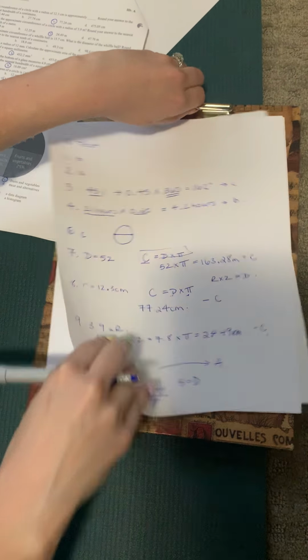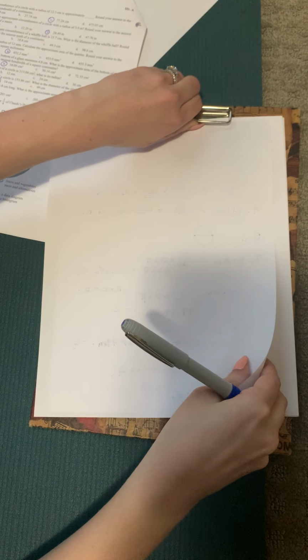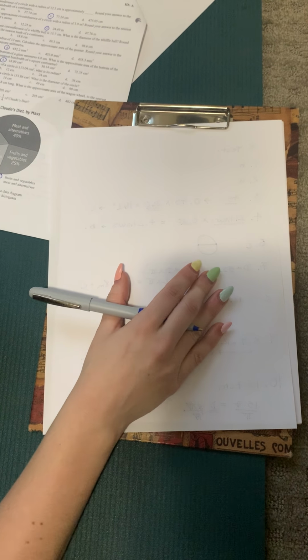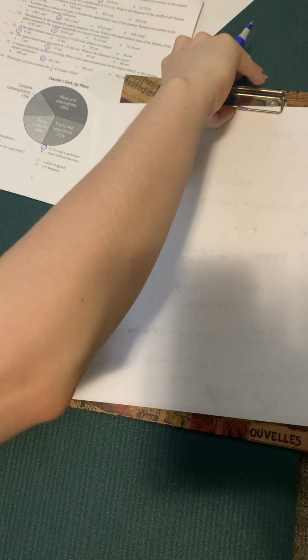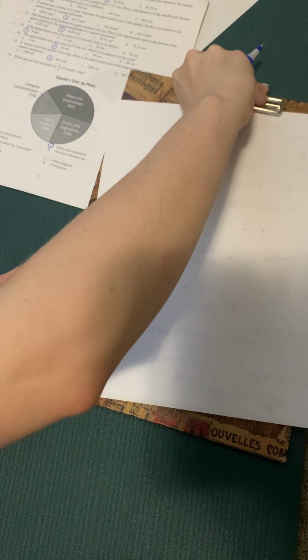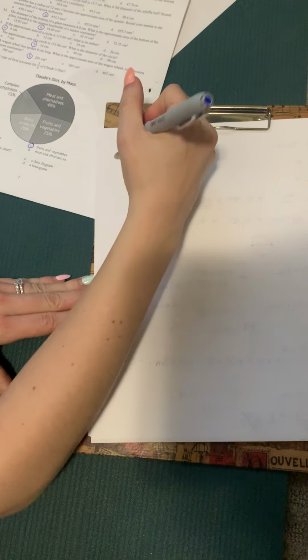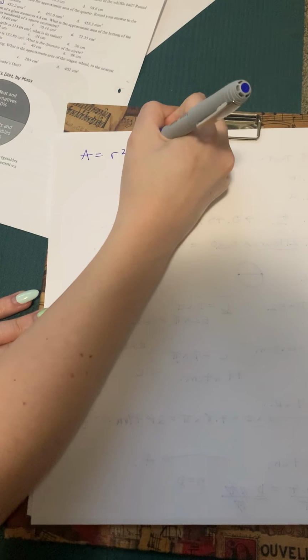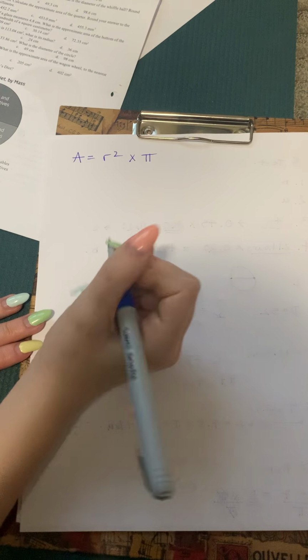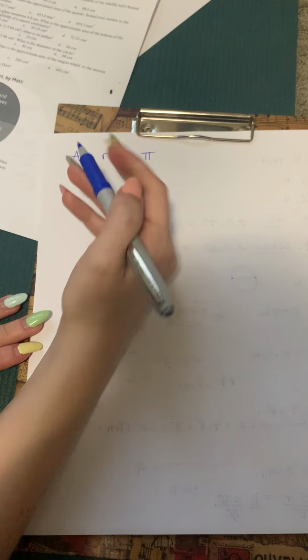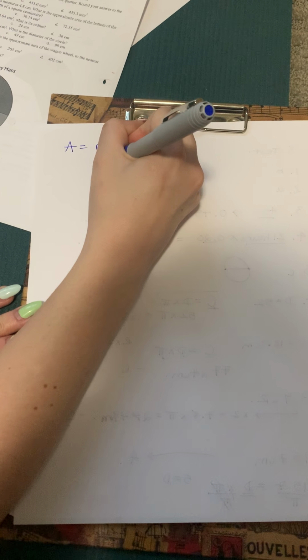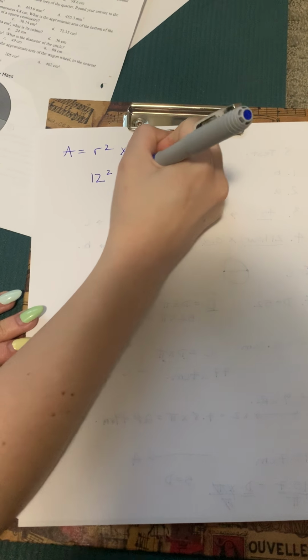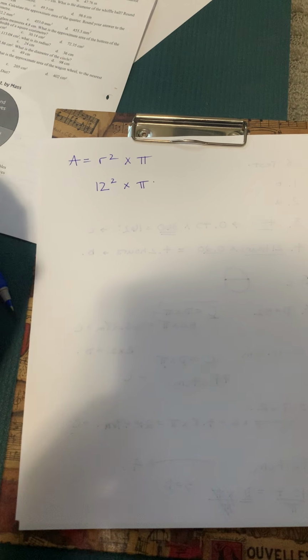So now question 11 says a quarter has a radius of 12 millimeters. Calculate the approximate area of the quarter. So now I'm going to my second equation that I learned this unit, which is area is radius squared times pi. So I have a radius of 12. I'm going to square it and times it by pi. So I'm going to get out my calculator again.